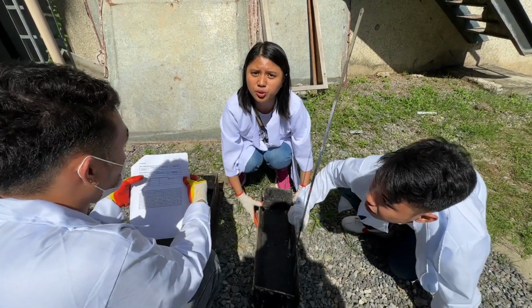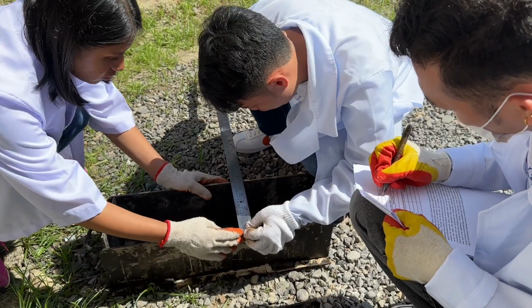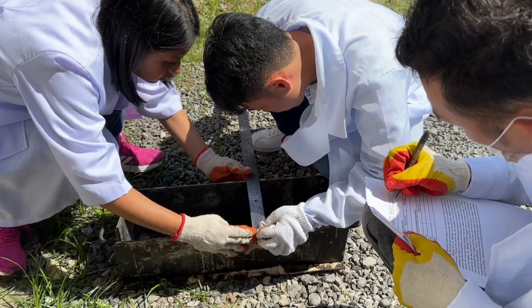height to get its Height sa first is abot ba? Ato kung may equal lang height nila duha. 18.5. Ay.